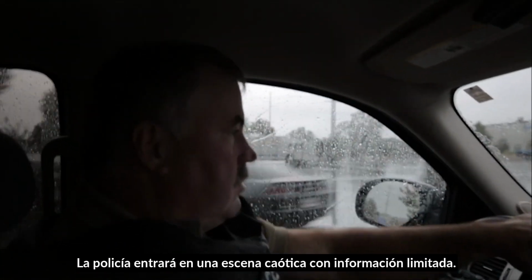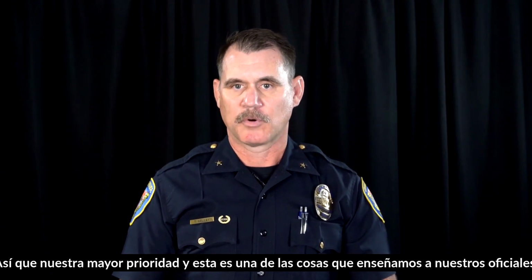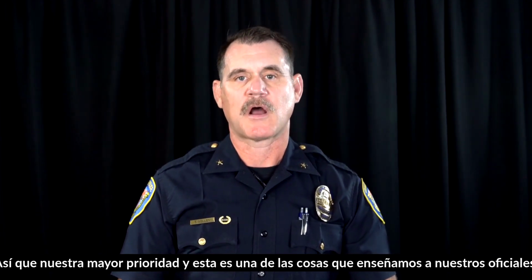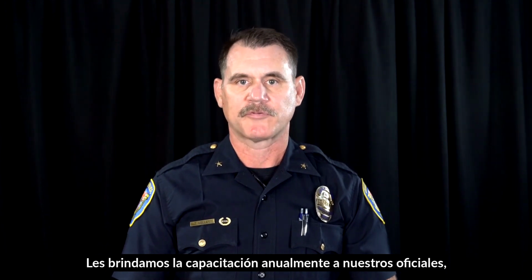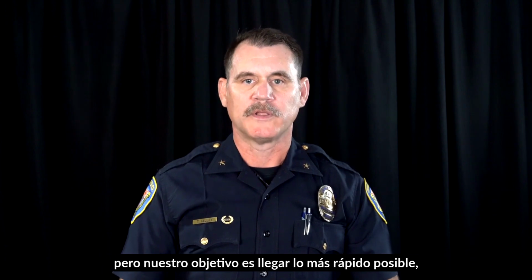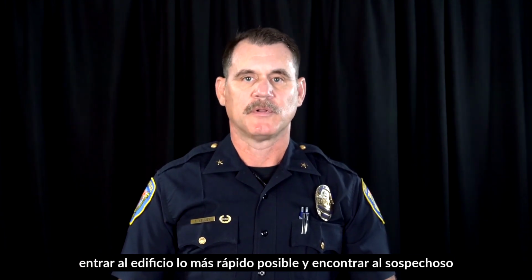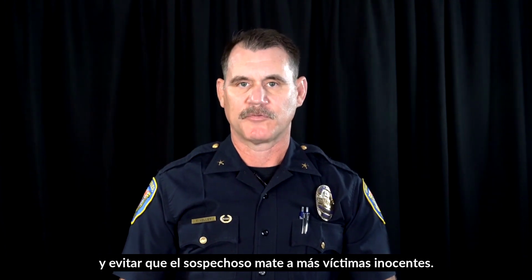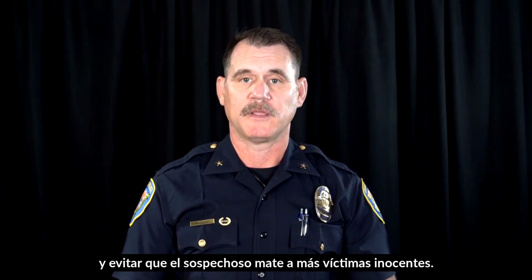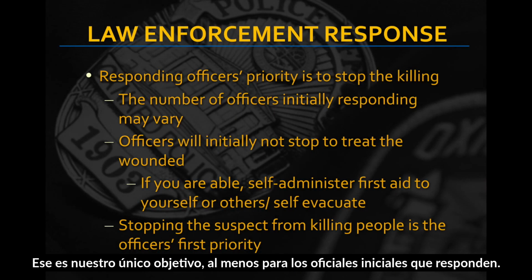Law enforcement will be entering a chaotic scene with limited information. So our biggest priority, and this is one of the things that we teach our officers, we provide this training to our officers on a yearly basis, but our goal is to get there as quickly as possible, to get into the building as quickly as possible, and to find the suspect and stop the suspect from killing more innocent victims. That is our one and only goal, at least for the initial officers that respond.